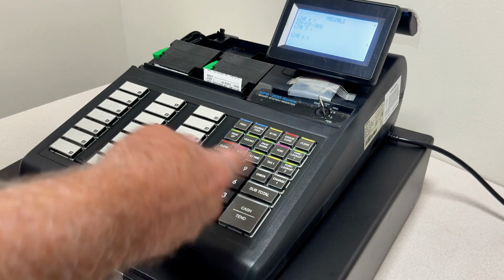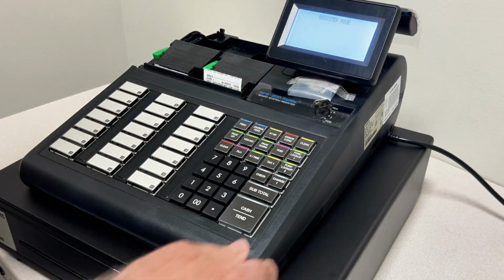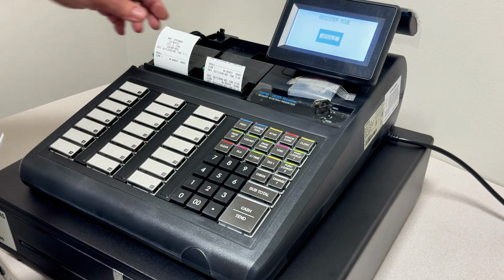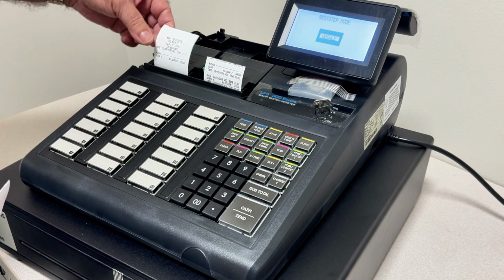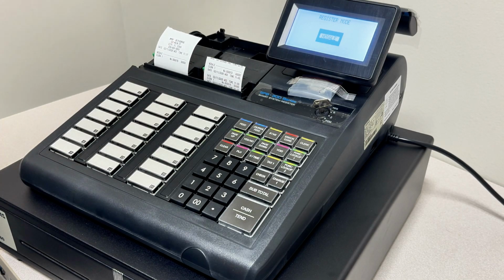So we're going to simply go ahead and press clear, turn our key up to register. Let's hit our no sale key, prints up a message for us, and you can see here it says my store, 123 Main Street, City, Florida, 12345, and our phone number, along with our date and time. It's just simply that easy.